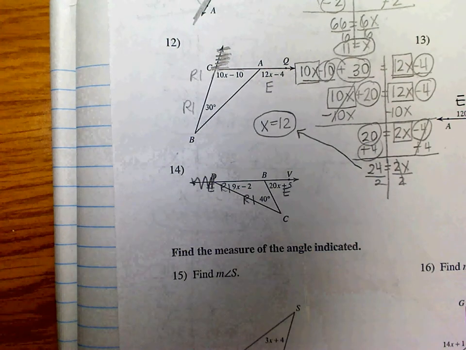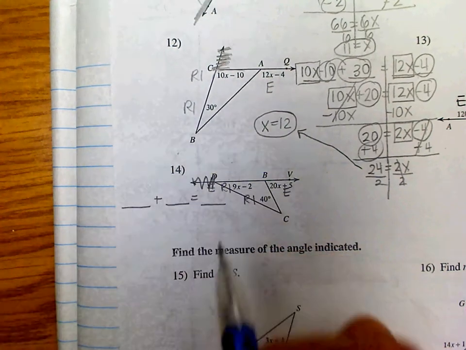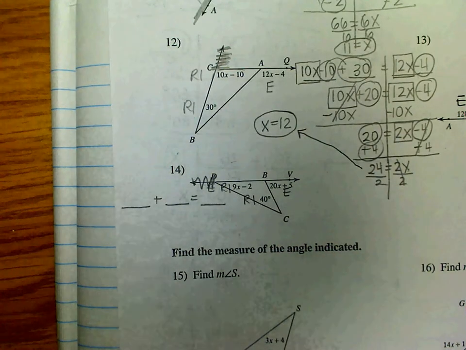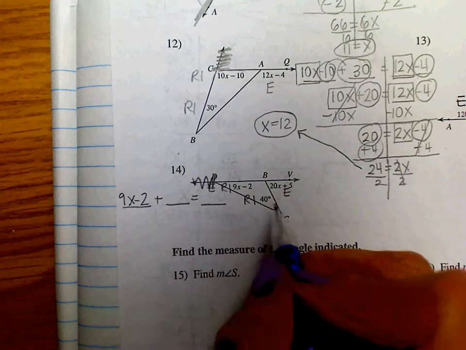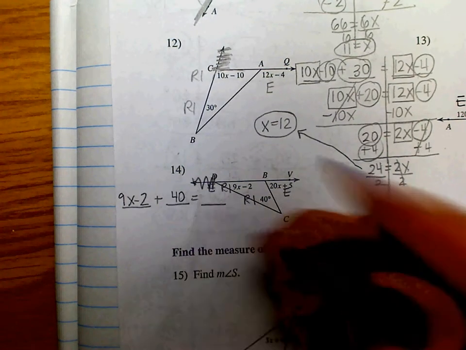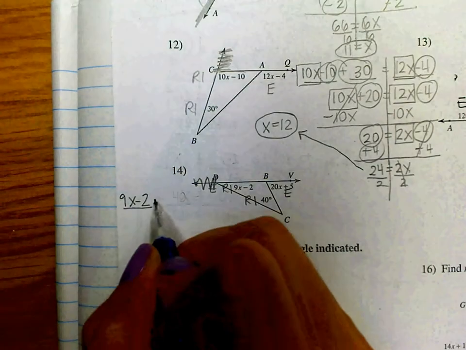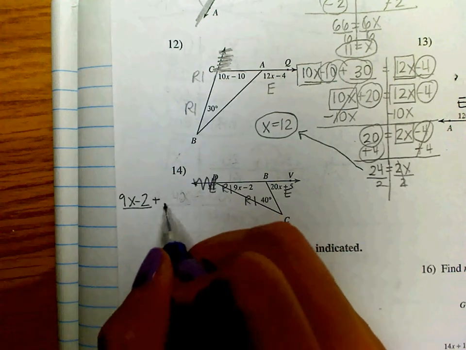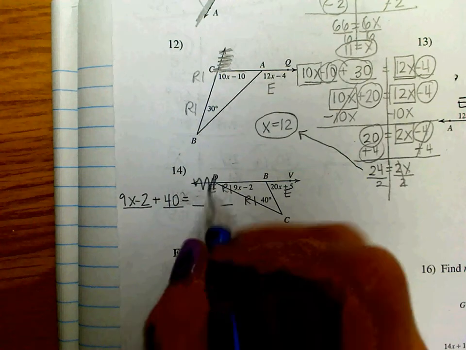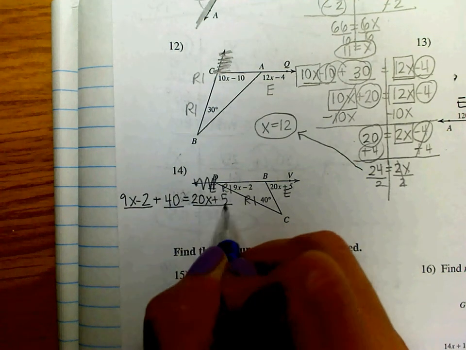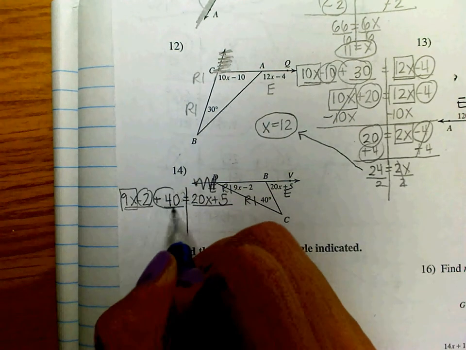So I'm going to go ahead and notice that I didn't write the RI equals E, but if it helps you, absolutely do it. Okay, so I'm going to put one of them here, and the other remote interior angle here, and then I'm going to scoot this over a little bit. I should have looked at that ahead of time. We live and learn. So the other one's a 40 equals, exterior angle should go here, 20x plus 5. Then line, box, circle, circle, box, circle.